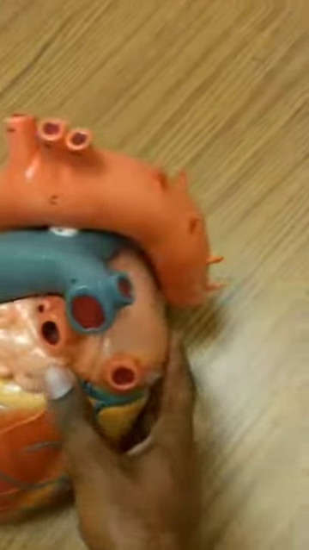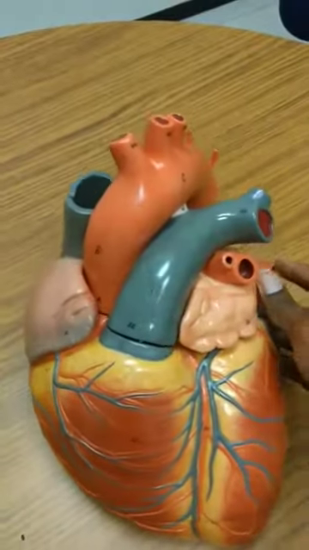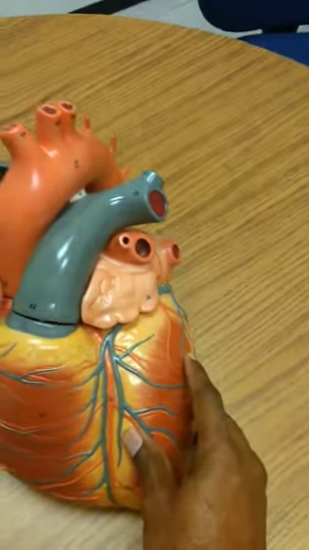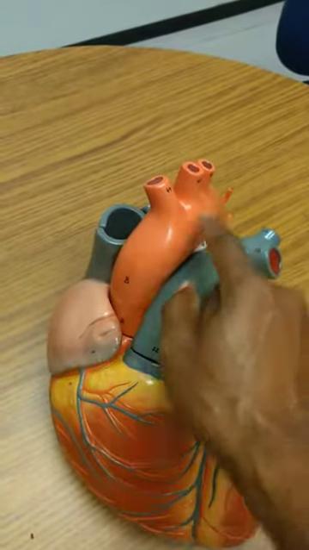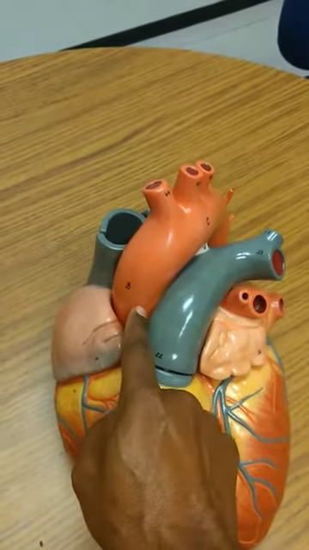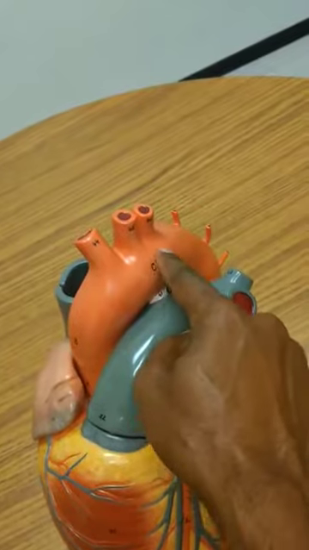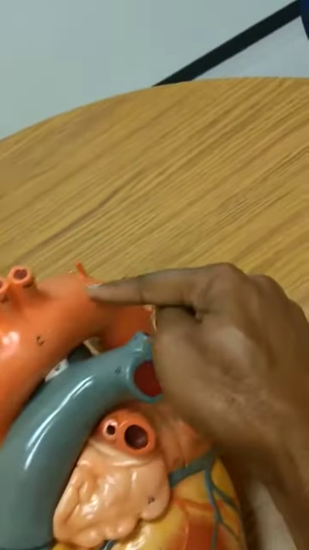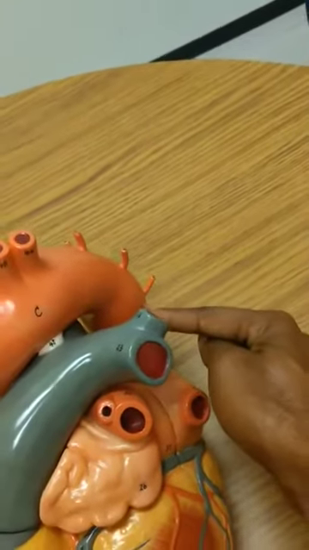enter into this left atrium, and the blood would then pass from the left atrium to the left ventricle, and then it would pass through the aorta. So it would actually ascend through the ascending aorta to loop over the aortic arch, and then make a bend to descend through the descending aorta.